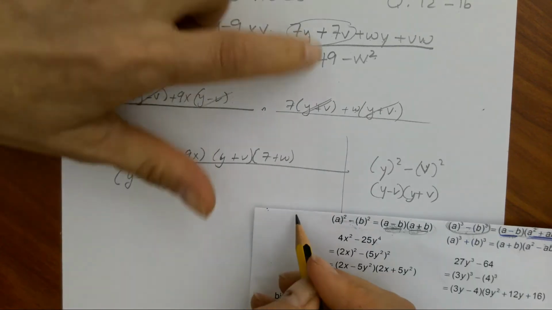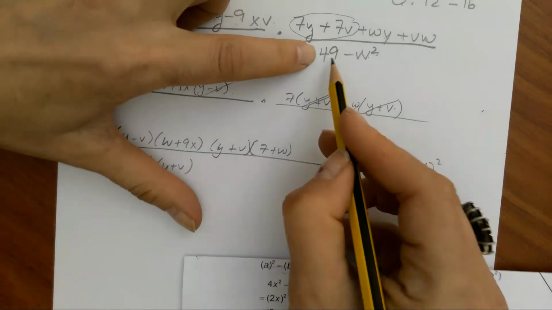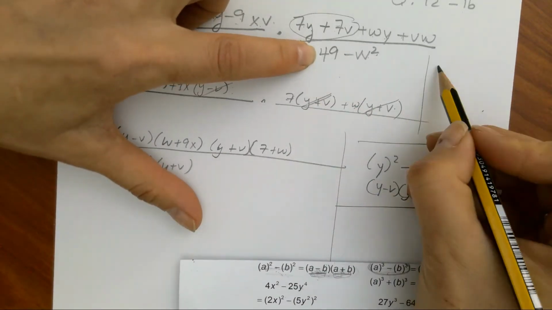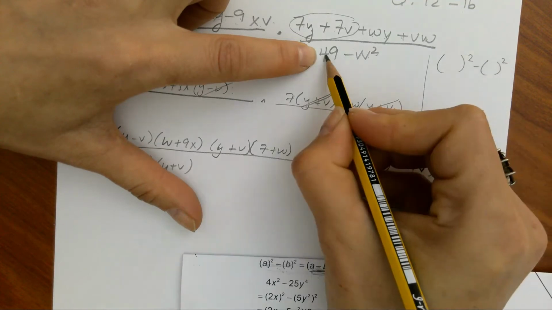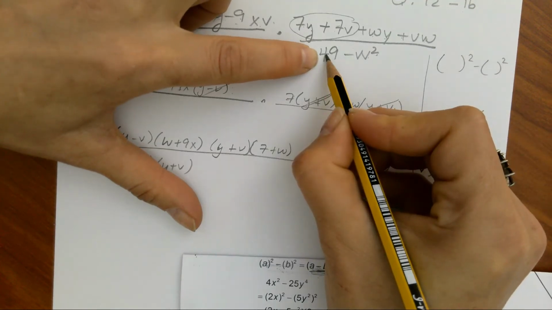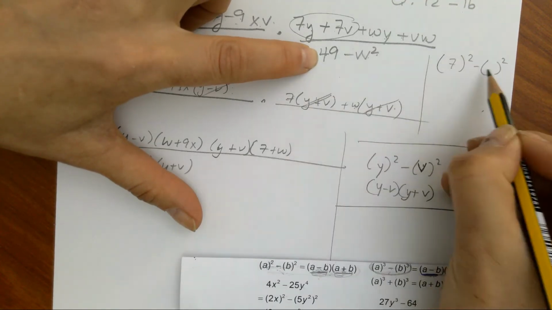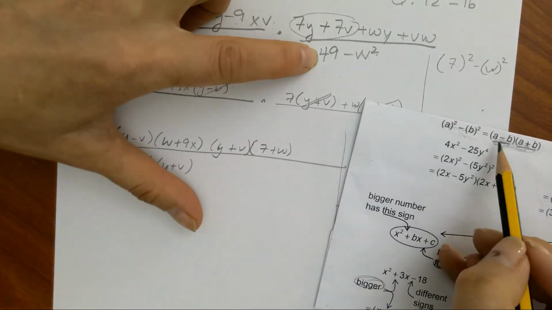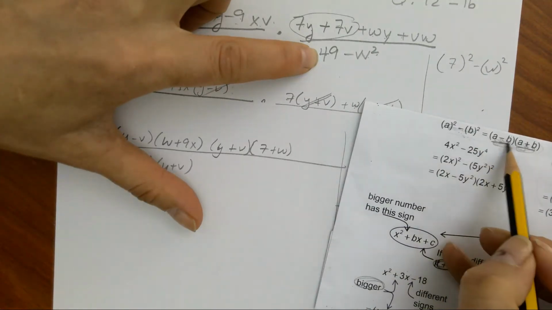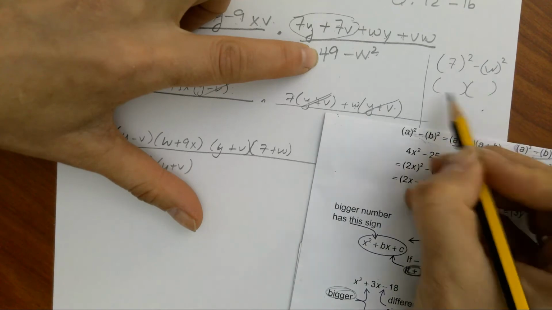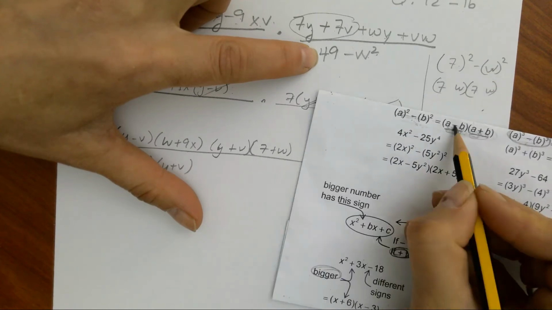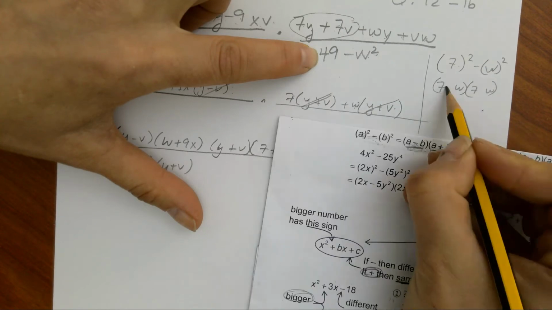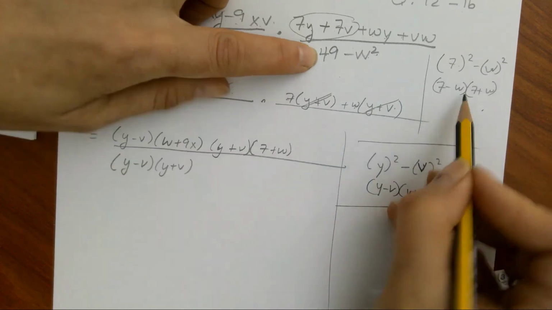Now I'm going to do this one. It's squares. Let's do it right here. So I have to write it like this. What times what is 49? 7. And I put w here. So square says write what you see, a minus b, with 2 small brackets, 7w, 7w. And then it says one's a minus, one's a plus. So I'm going to write that down here.